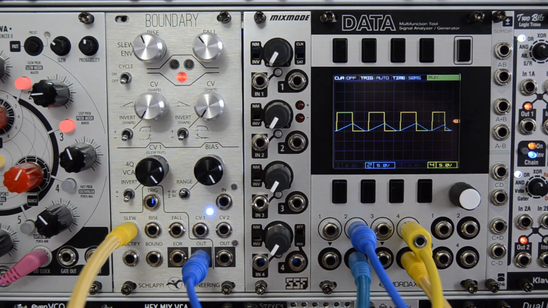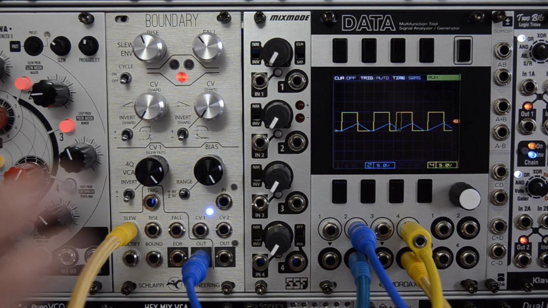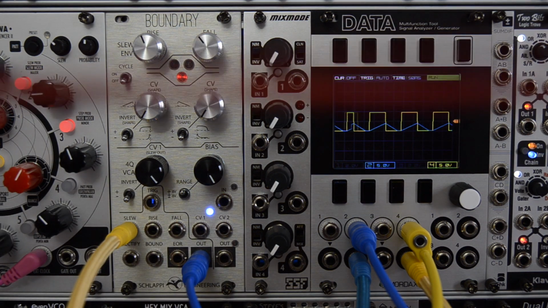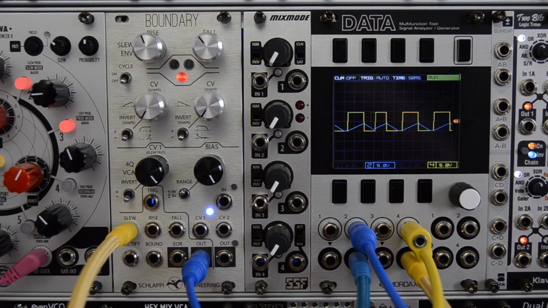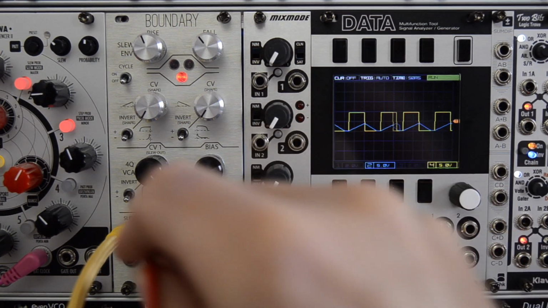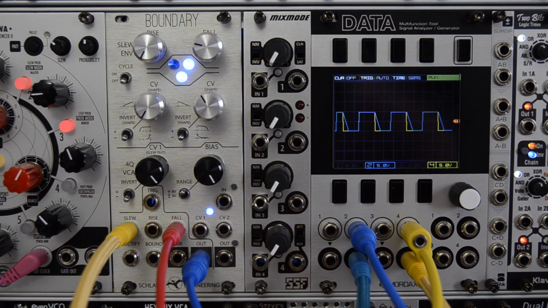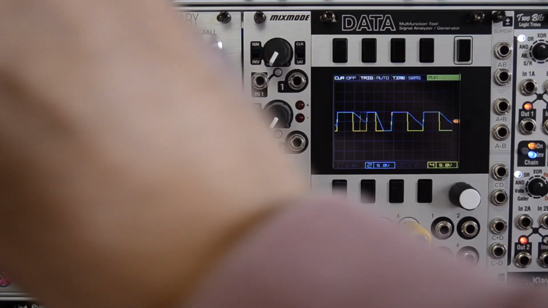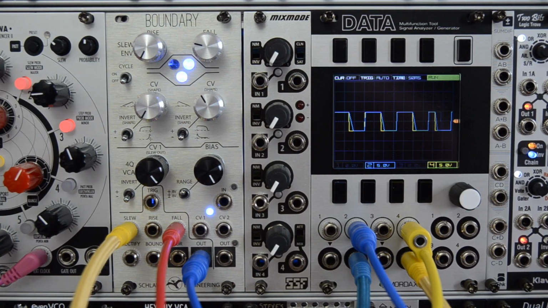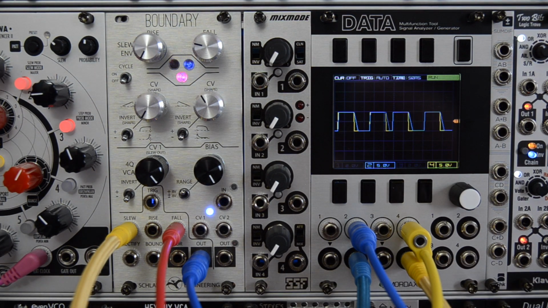Of course, all the other modulation parameters like the rise and fall modulation or the bound modulations can still be used when we're slewing something. And let's just send in a slow sine wave LFO into the bound input.